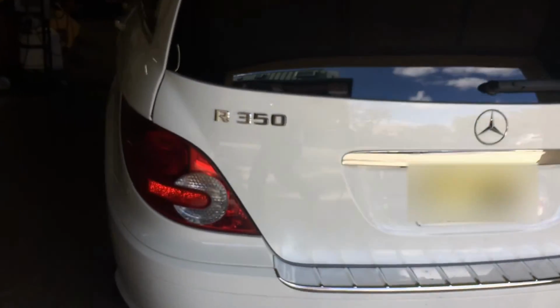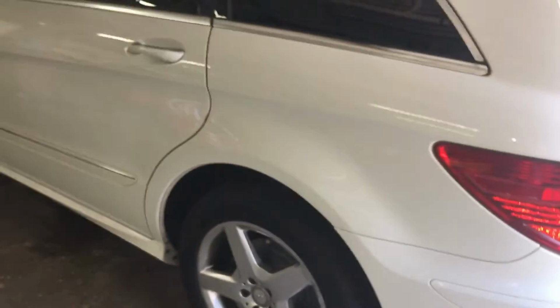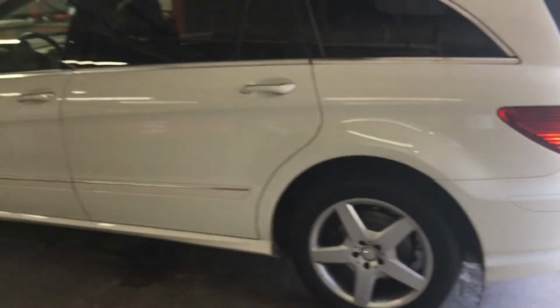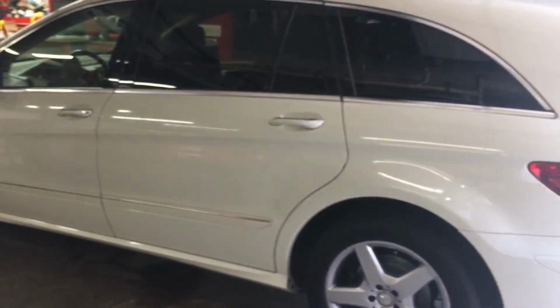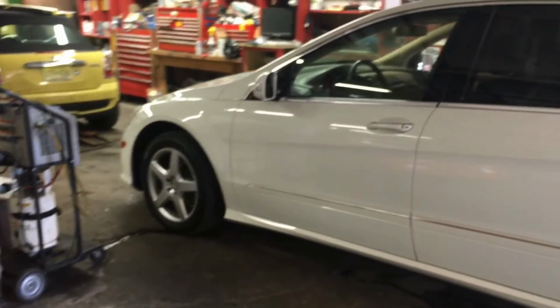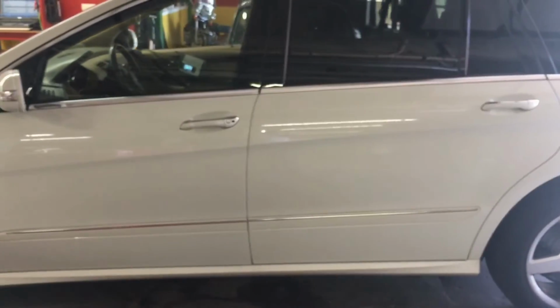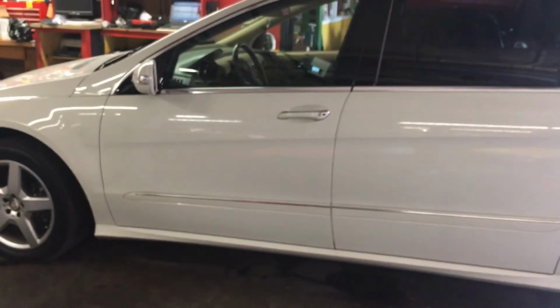Thank you for watching. Hope that helped. For all the people who have changed the rear springs and still have the car not properly leveled, what you need to do is go into actuation and automatically set the level.